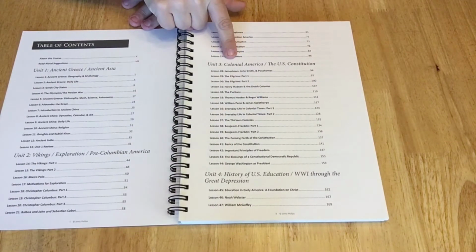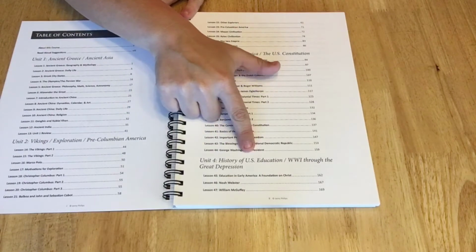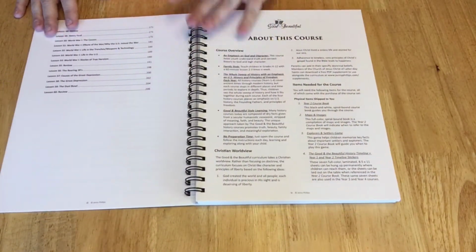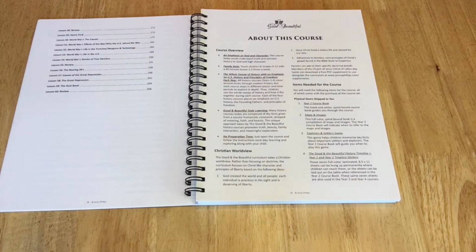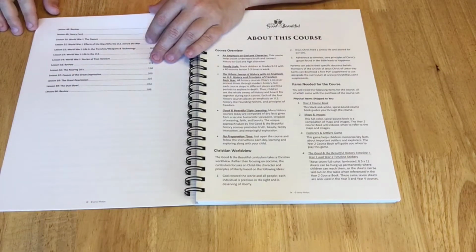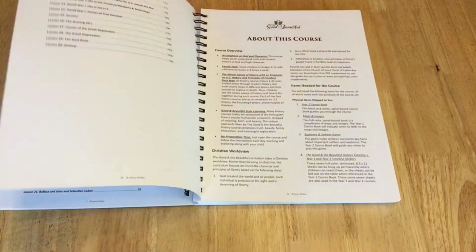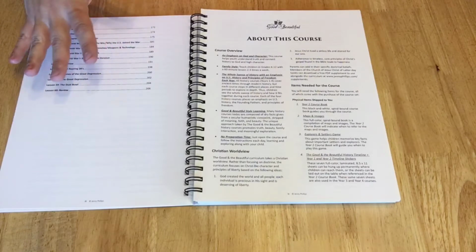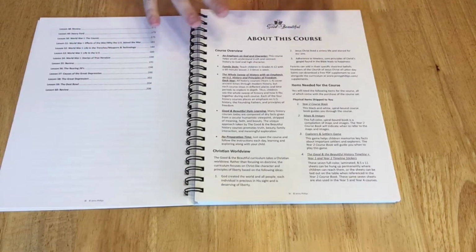Unit 3 is colonial America and the U.S. Constitution. Then you have Unit 4, history of U.S. education, World War I through the Great Depression, and then it comes all the way up to the Dust Bowl. And so that's where this one stops. Okay. And there are, what's that say? There are 60 lessons. So this is another curriculum, kind of like science, where you're not doing this 5 days a week. You're going to spread it out maybe 2 to 3 days a week. But this is written to cover an entire school year.